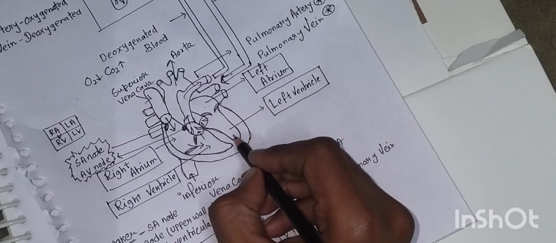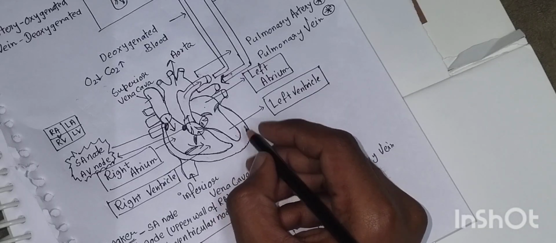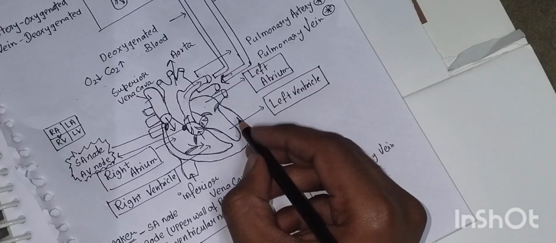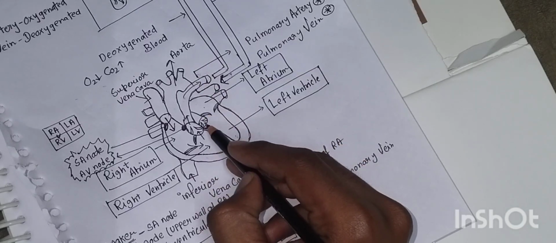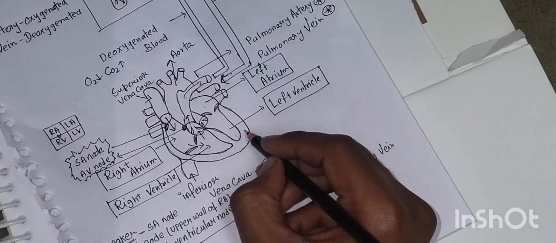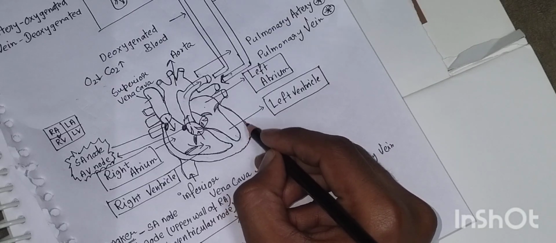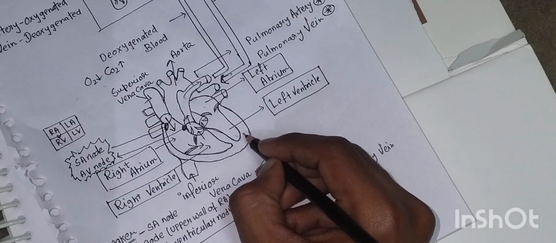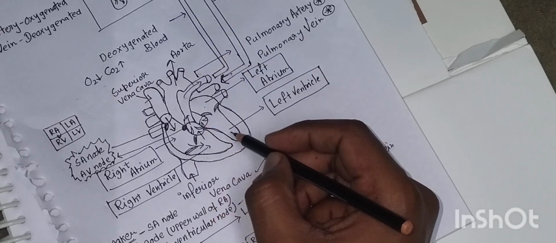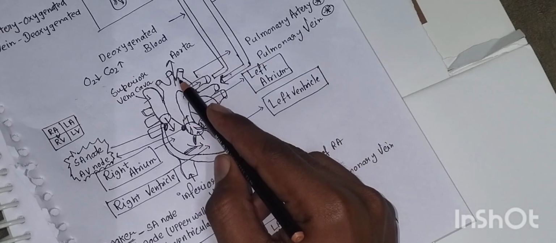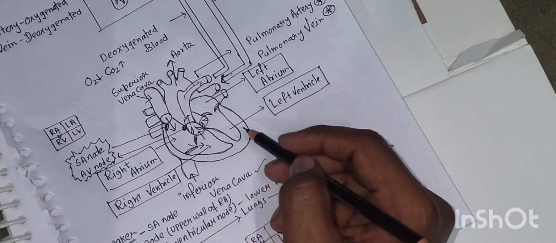Now the oxygenated blood from the left ventricle enters into the aorta. Because the wall of the left ventricle is very thick, and due to the contraction of this wall, it pushes the blood into the aorta. Now aorta helps to transport this oxygenated blood throughout the body.